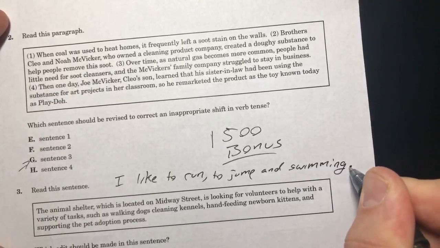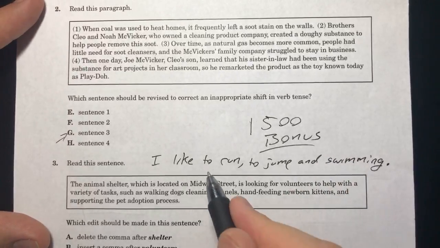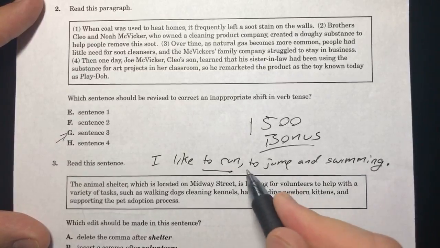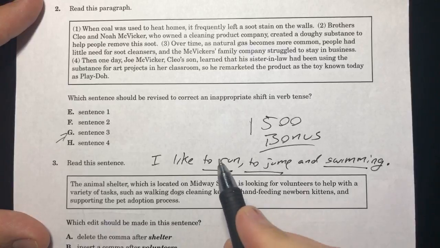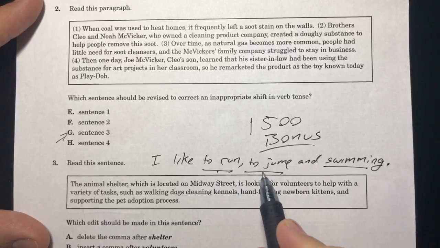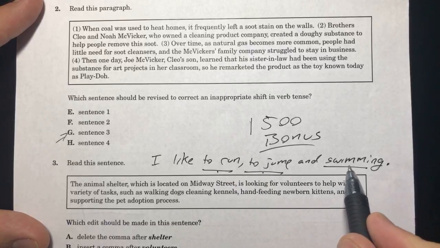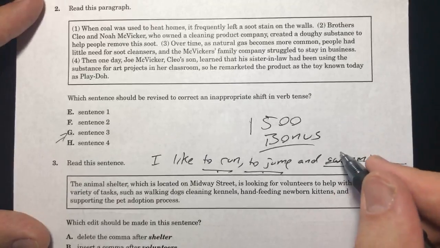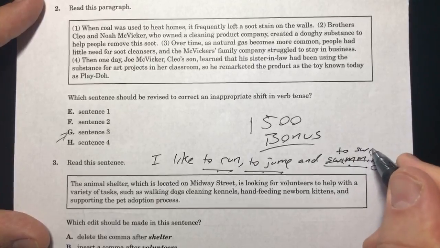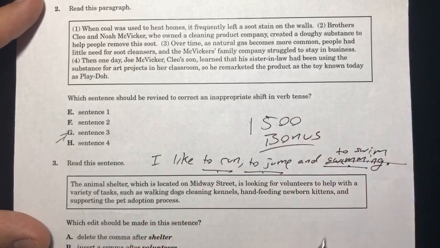So this is what parallelism is. So notice we got this verb here, and this verb here. You notice how this is in the infinitive, and then not in a different form, a different verb tense. Yeah, William's got it exactly. This has to be to swim. And that's what parallelism is.